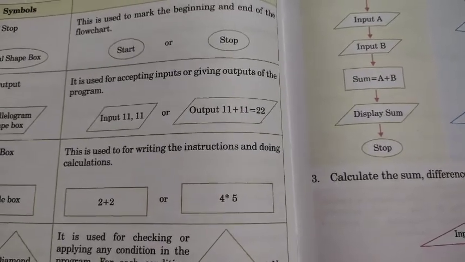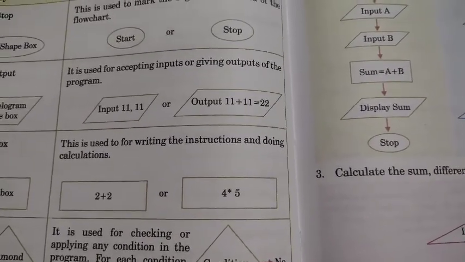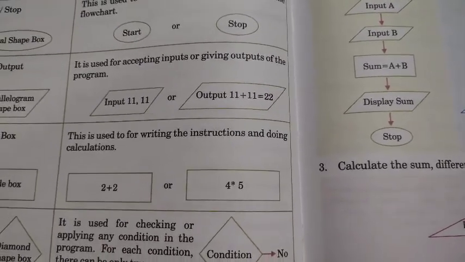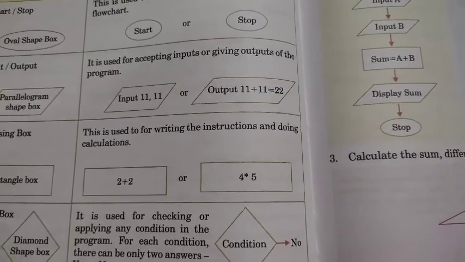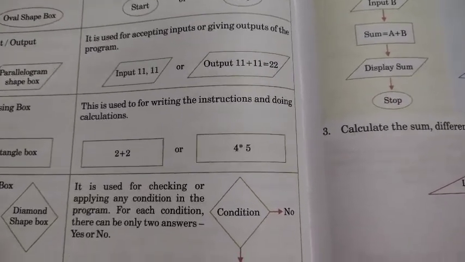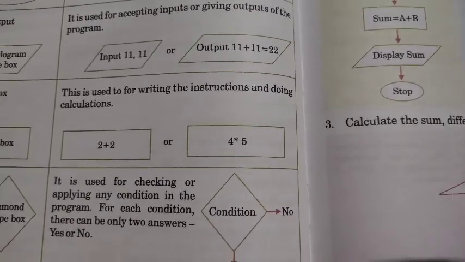That means addition, subtraction, multiplication, or division: there we must use the rectangle box. The next one, the decision box, is used for checking or applying any condition in the program.